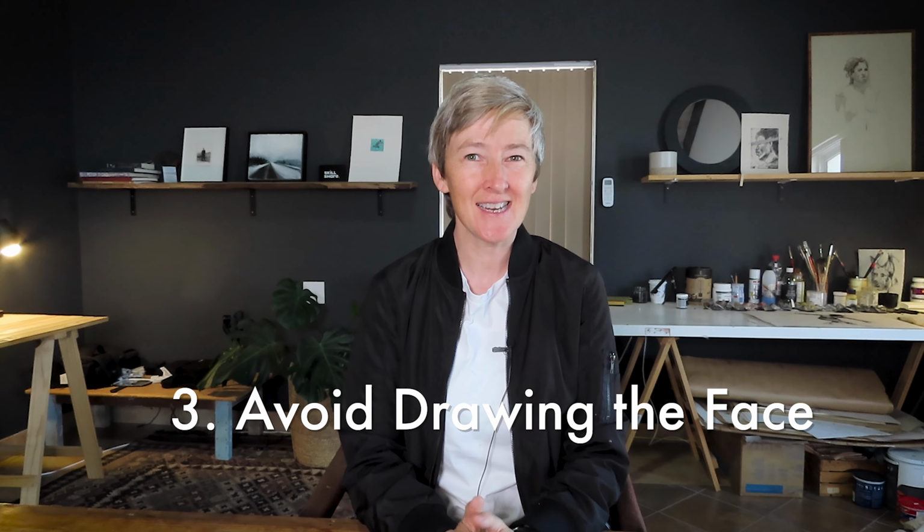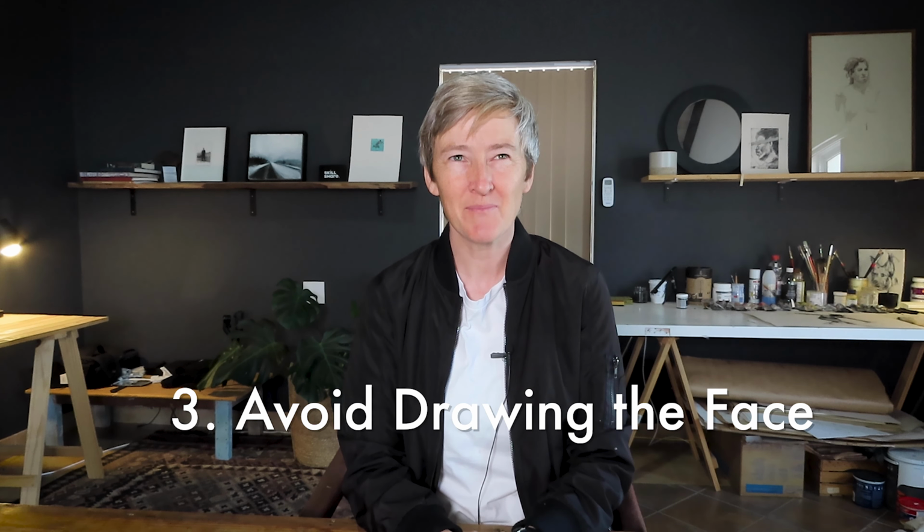Pitfall number 3 is avoid drawing the features of the face. Not something you necessarily think is a thing to be avoided. It kind of correlates to the first point of not diving into the details. And maybe this is just a personal thing, but I find drawing the details of the face can very often ruin an otherwise really good figure drawing.